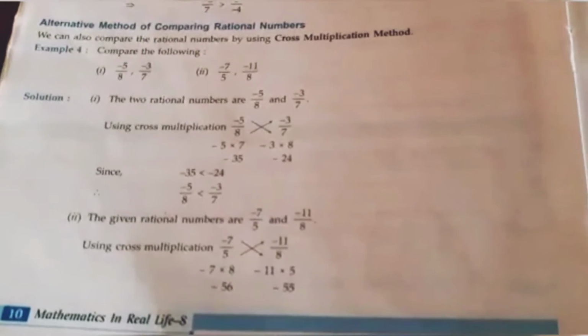So minus 5 multiplied by 7 is minus 35 and minus 3 multiplied by 8 is minus 24. So which is greater? Minus 24. Okay, so the greater number is minus 3 upon 7. Let's move forward to example 2.